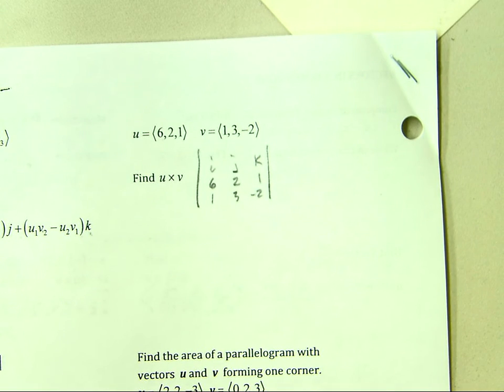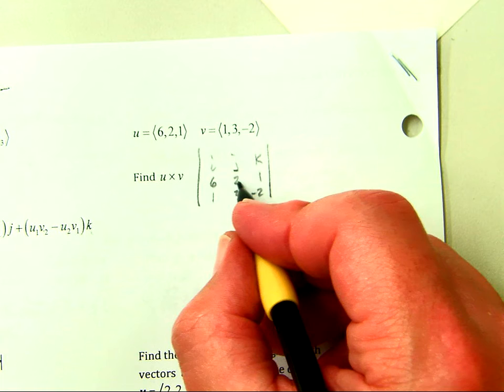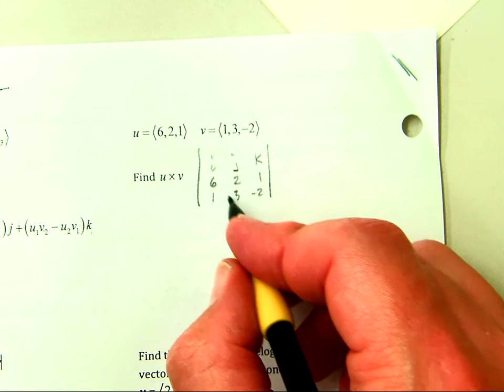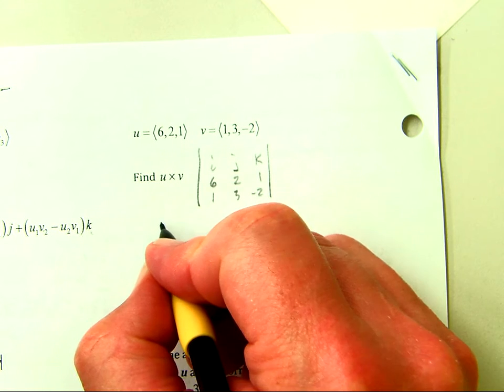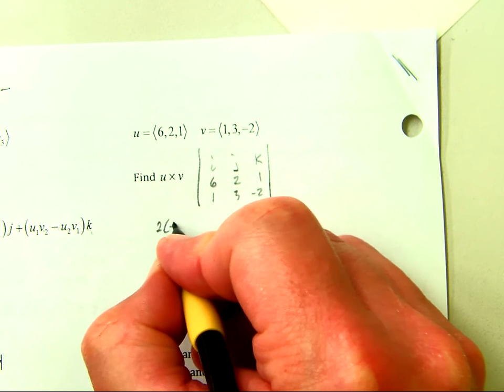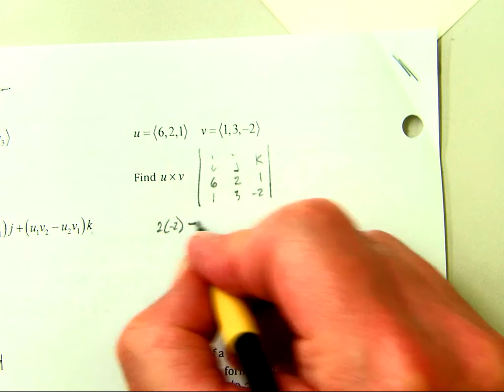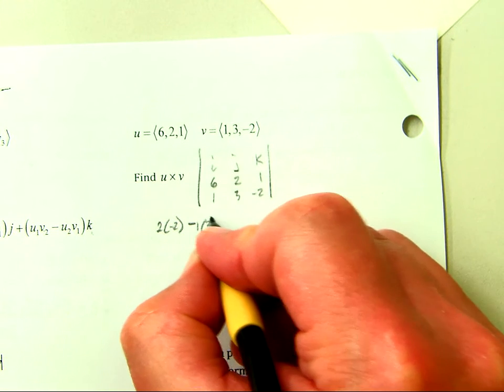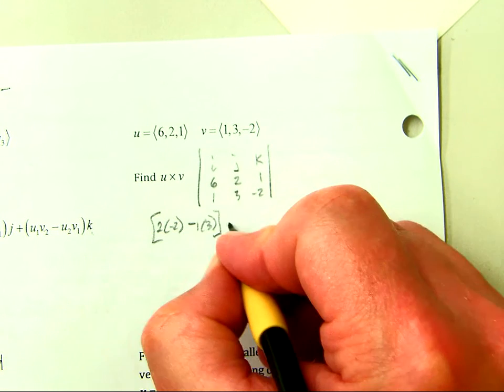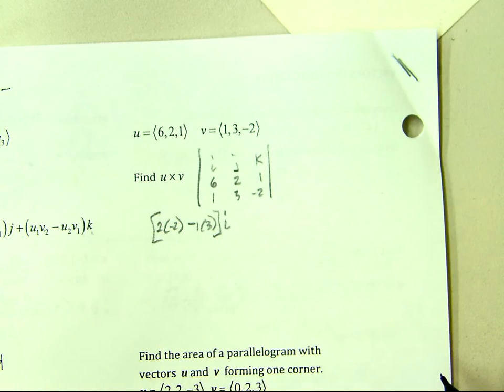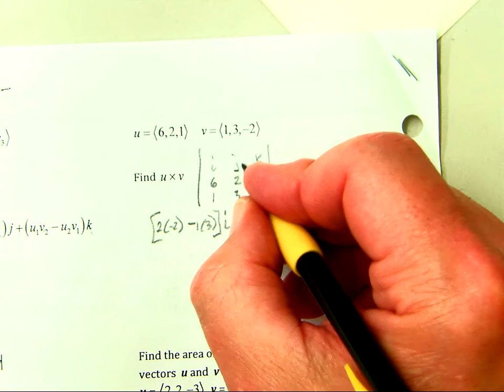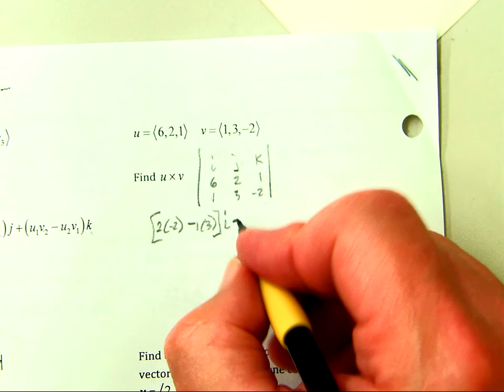Now, again, for i, we're going to cross multiply these lower four. Cross multiply and subtract. So to write that out, that's going to be 2 times negative 2 minus 1 times 3. So that's going to be our i. Minus, now for j, we're going to do the outside four.